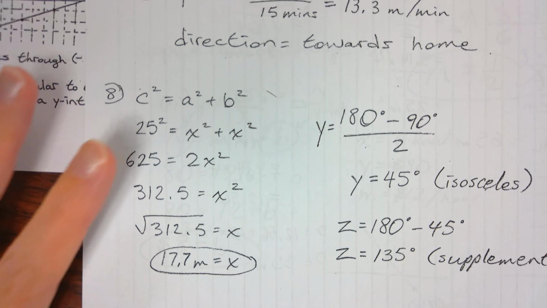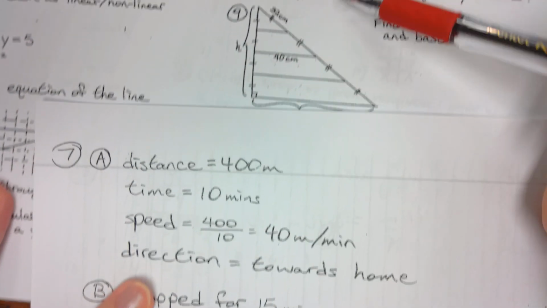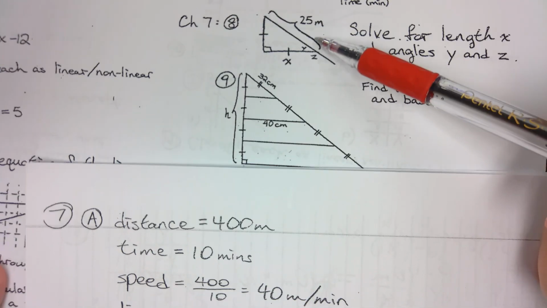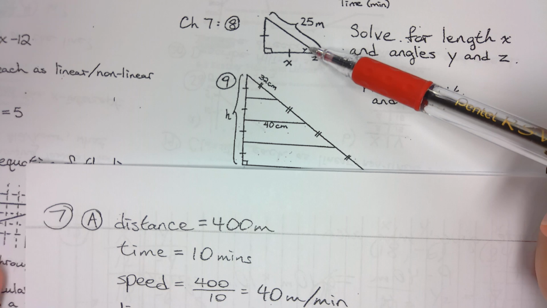And then right here, I also need to find the angles. So how do I find angle Y?